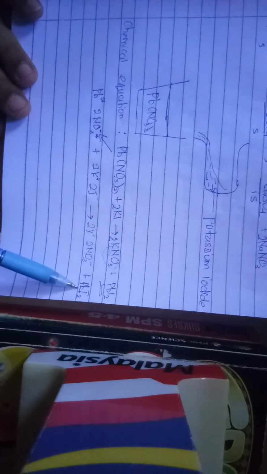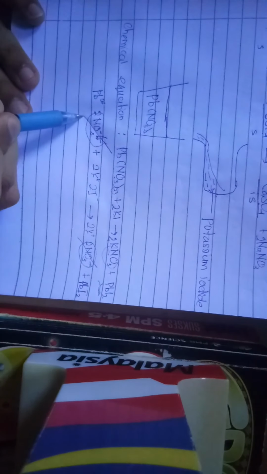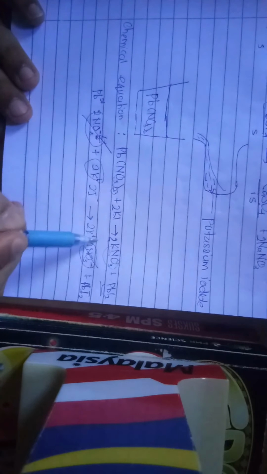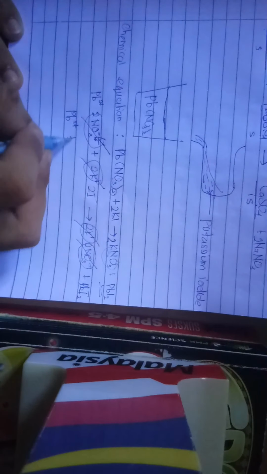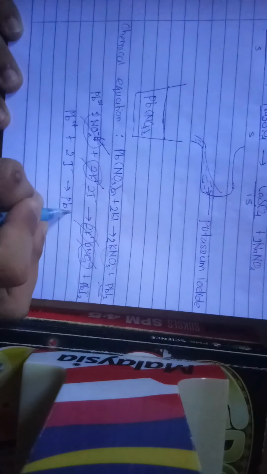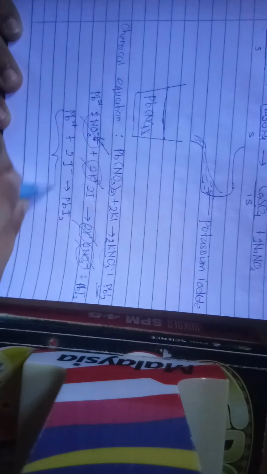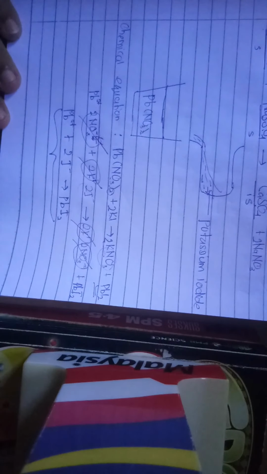So now you already split the charges, and you check which ones are similar. 2 nitrate and 2 nitrate are similar, so you can cross out, and 2K+ and 2K+ are also similar, so you can cross out. The one that you didn't cross out is Pb2+, plus 2I- to produce your insoluble salt, which is PbI2. This we call the ionic equation because you can see the charge, the ions, here.